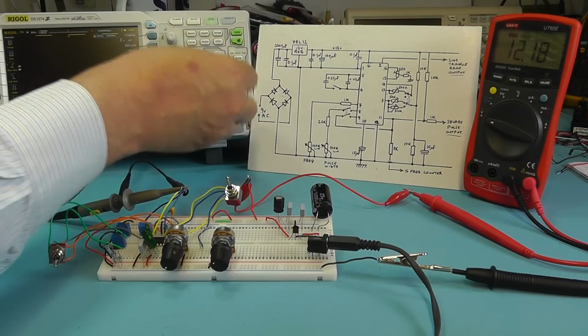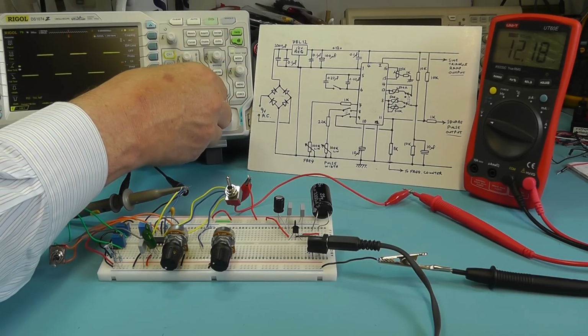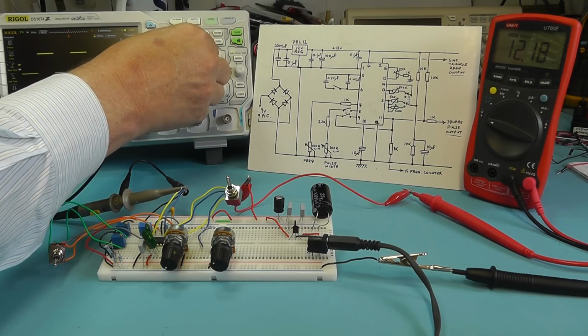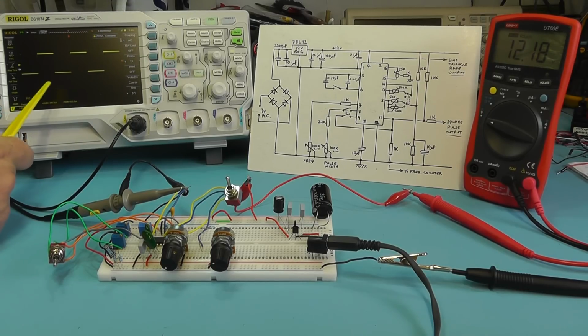So let me just step that down. So we're getting an amplitude on the square wave output of the supply, really. It's 12 volts peak to peak coming out. So we may want to have a look at controlling that on the later circuitry of the function generator.